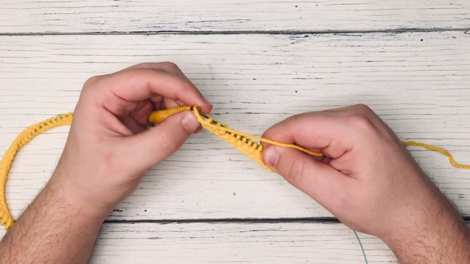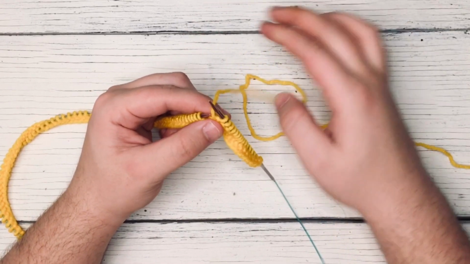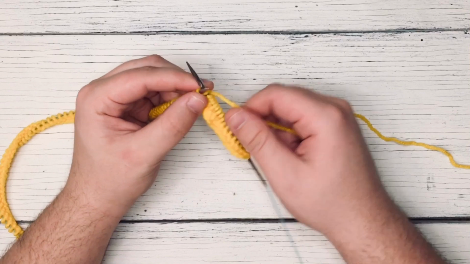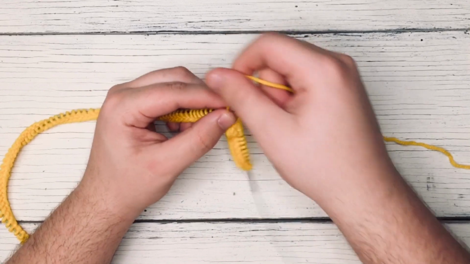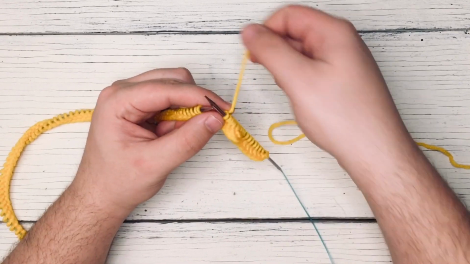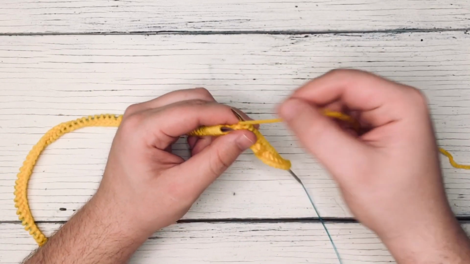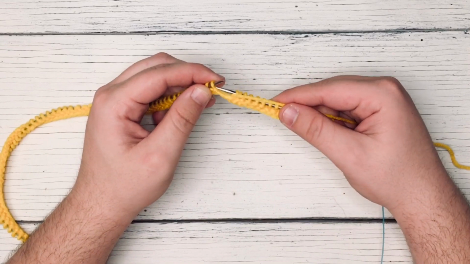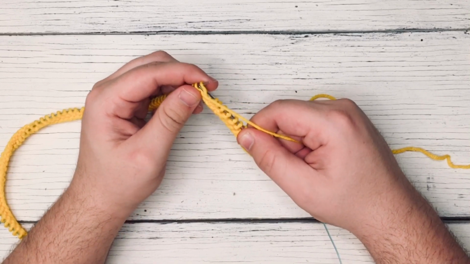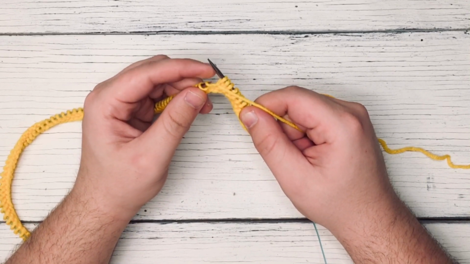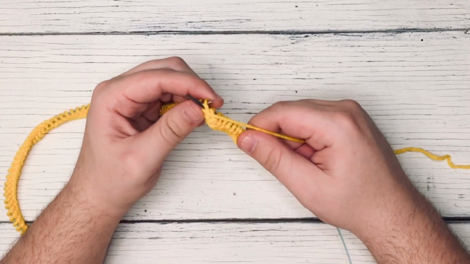And then if for some reason you have to switch to a knit stitch, you pull your yarn between the two needles to the back, and then you start knitting. And then switch back to purling by bringing the yarn between the two needles to the front. Go through the front of the stitch. Wrap the yarn counterclockwise. Pull the yarn through that stitch, and then pull the old stitch off the needle. And that is how you purl.